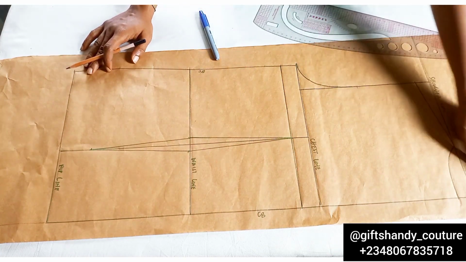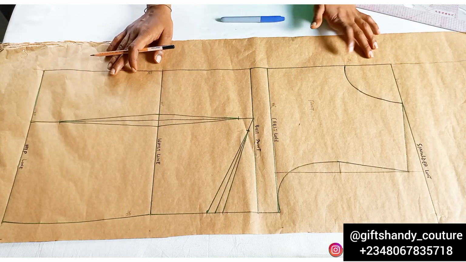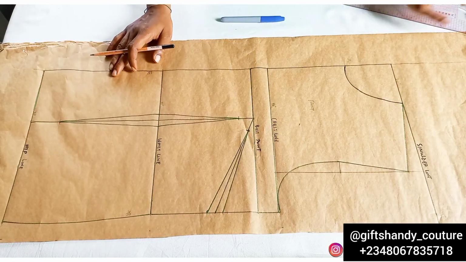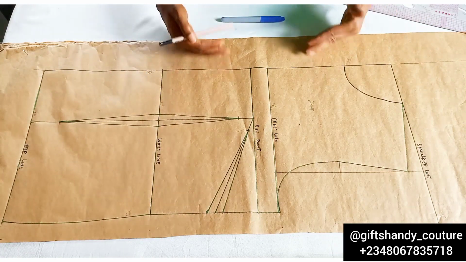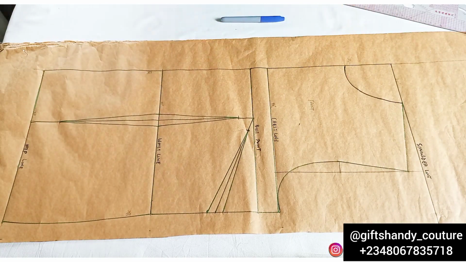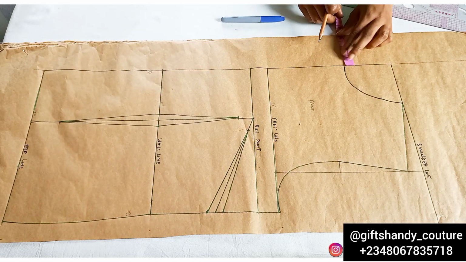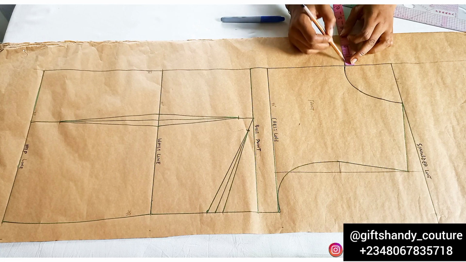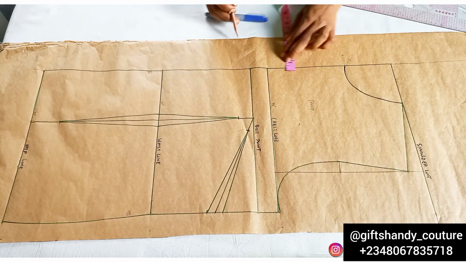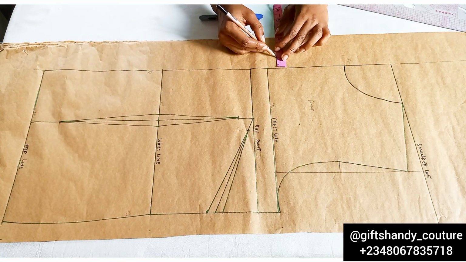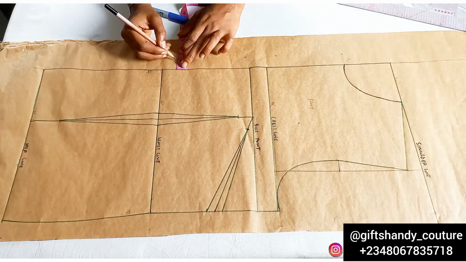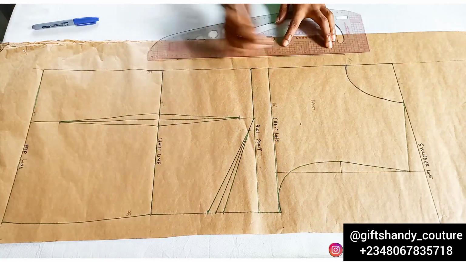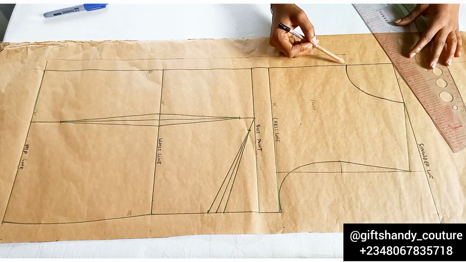Okay, now on the back part, which is the center back, I'm going to be doing some other modification, but now before then, let's go to the front part. Now I want to impute my lapel area, but first I will be imputing my button allowance. So you can make use of 1 inch for your button allowance or 1.5 inches. Mine is 1 inch, and I'm taking that 1 inch mark all the way from my neck depth down to the end of the jacket.